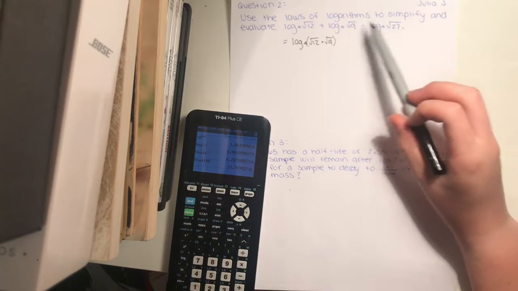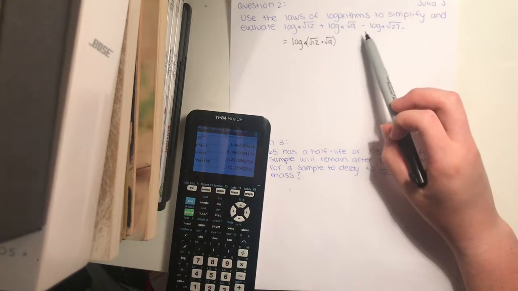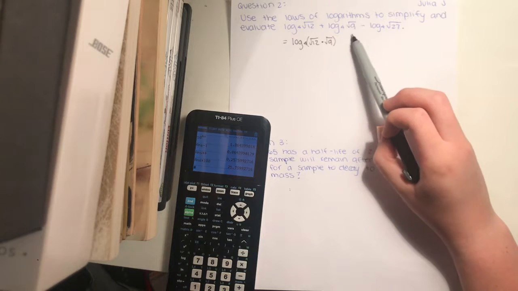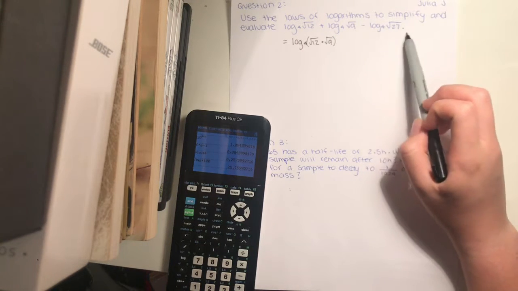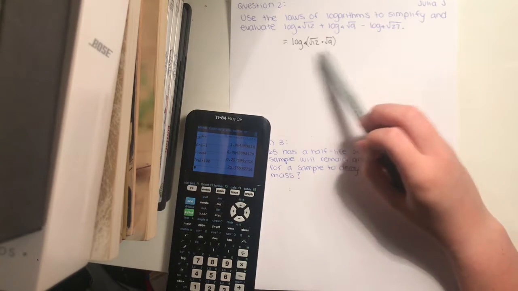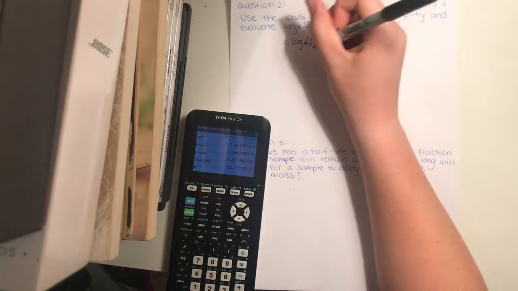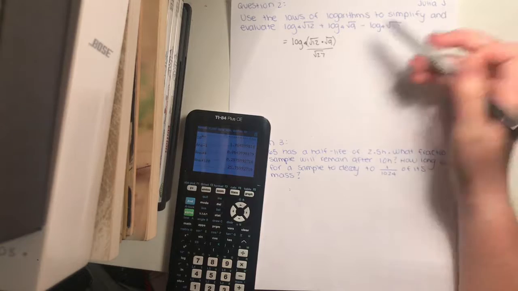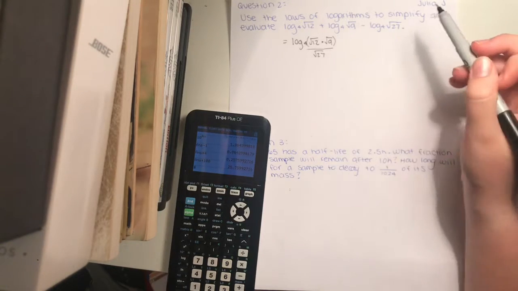And then the next step is we look at these two, and we see that the log base 4 of the square root of 9 and the log base 4 of the square root of 27 are subtracted from each other. So that means that this value will be on the bottom of the division sign. So we'll bring the square root 27 underneath the other two.